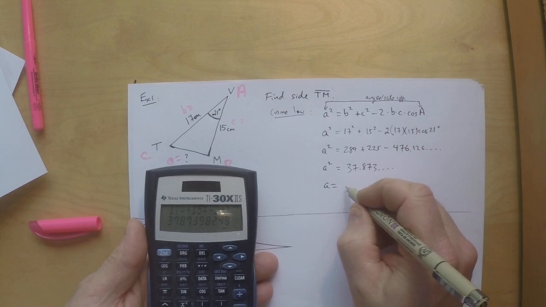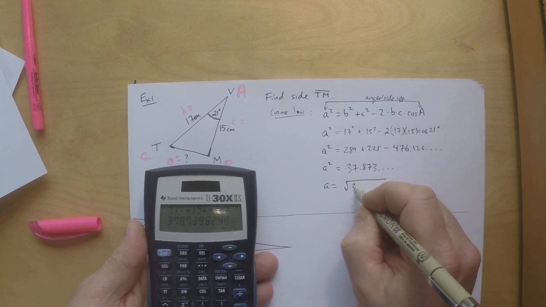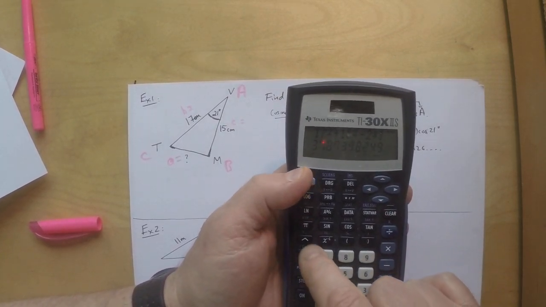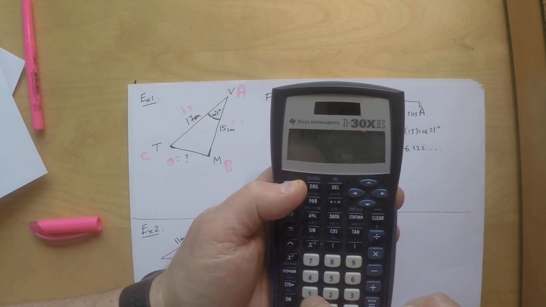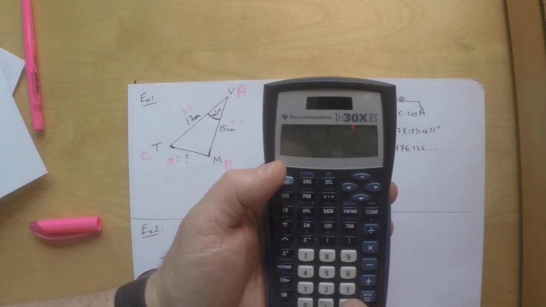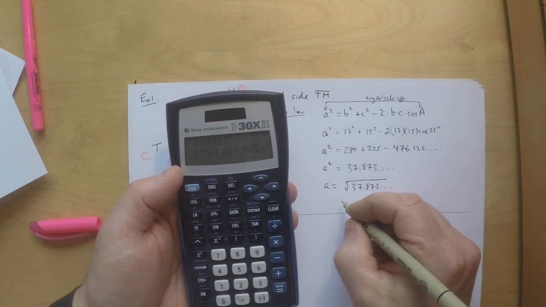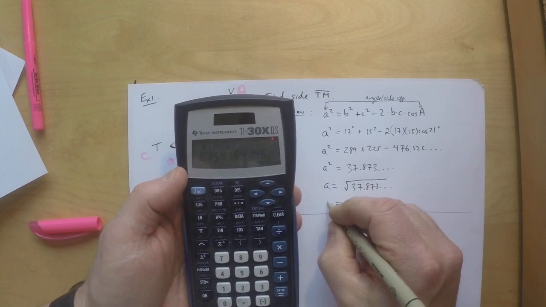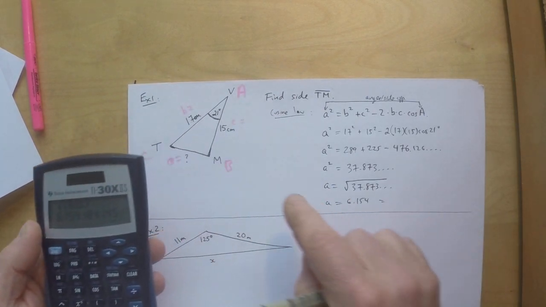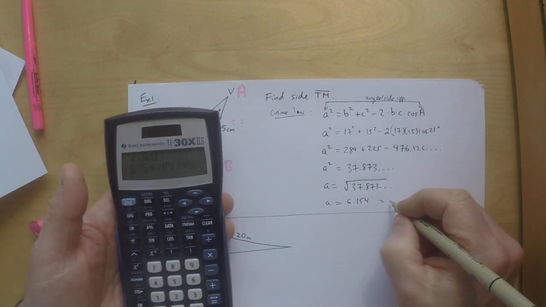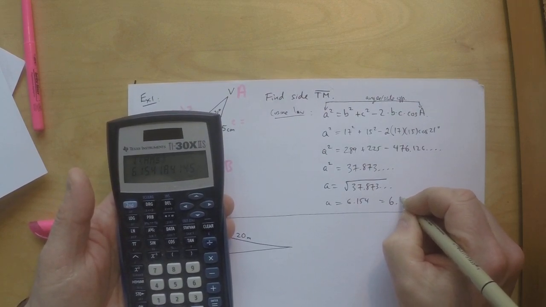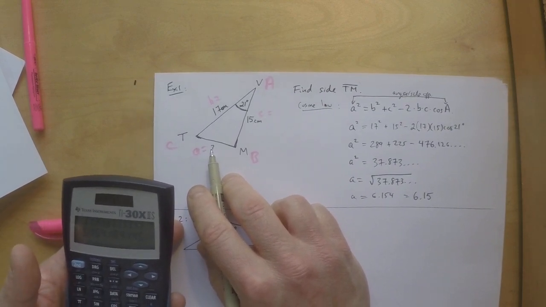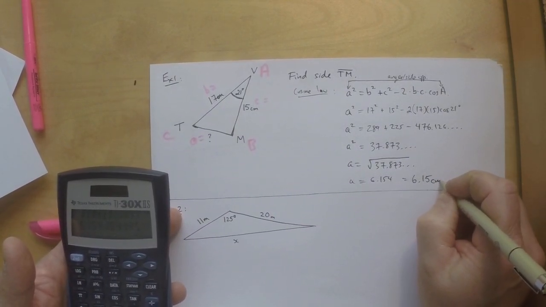So to get a, you need to square root that final answer. The square root of that answer is 6.1454. It didn't say what to round to, so I'll give them 2 decimal places, 6.15, and the units for a length would be centimeters.